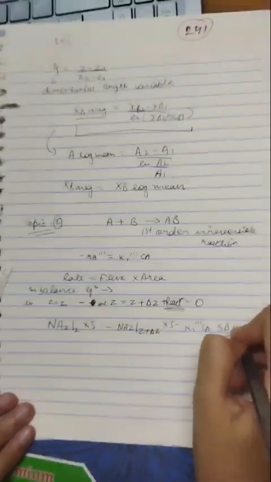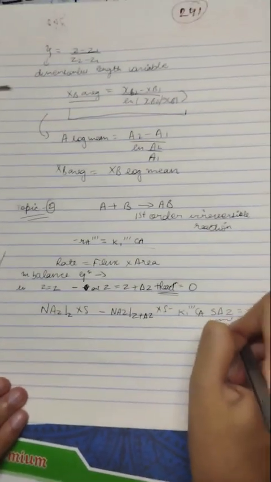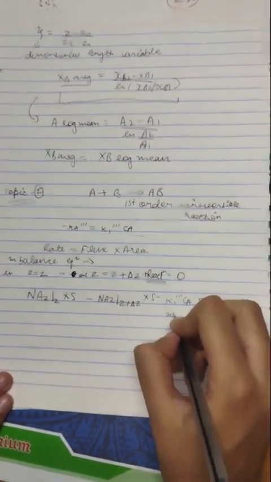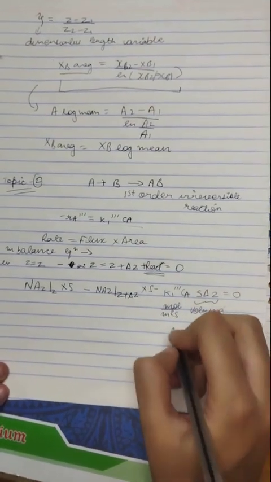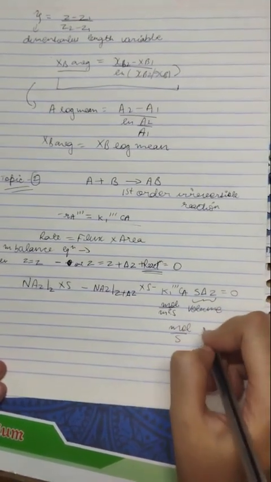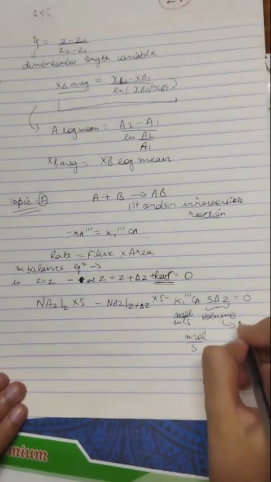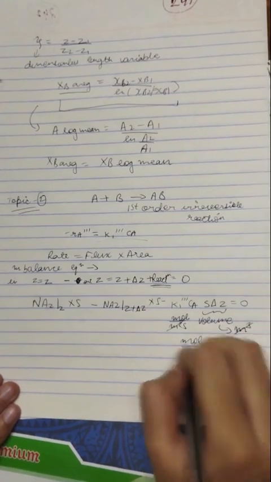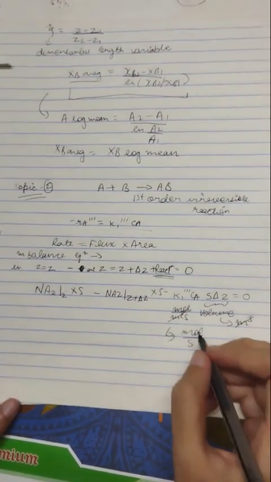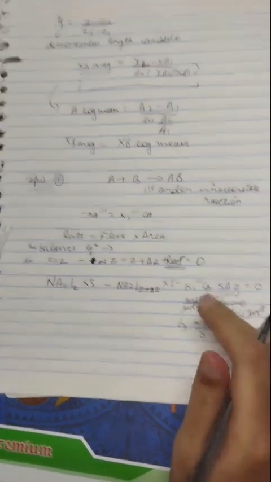Here S into delta Z is basically the volume, because here we are getting mole per meter cube second, but we need a mole per second. So we will multiply by volume, and the unit of volume would be meter cube. So this meter cube and this meter cube would get cancelled, and we will just be remaining with mole per second.